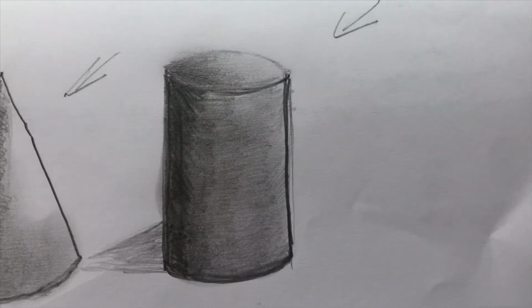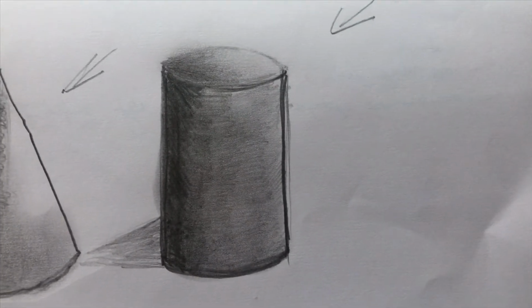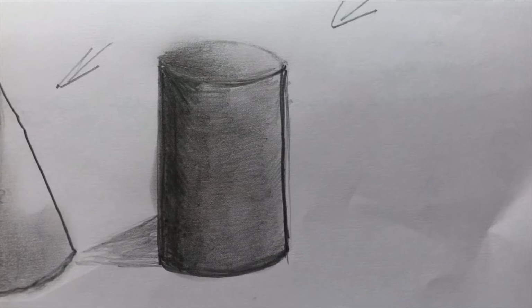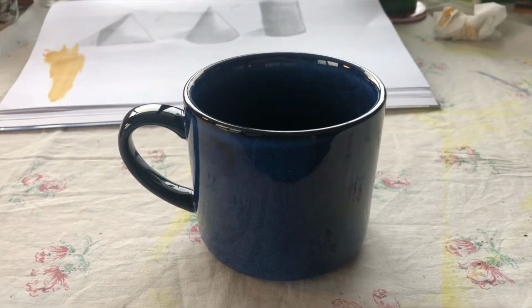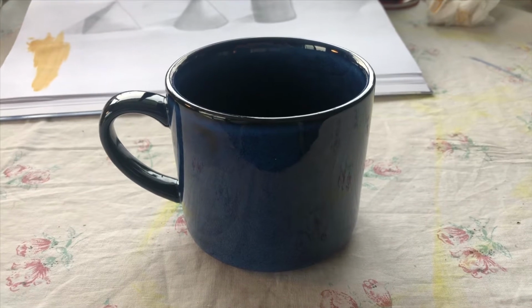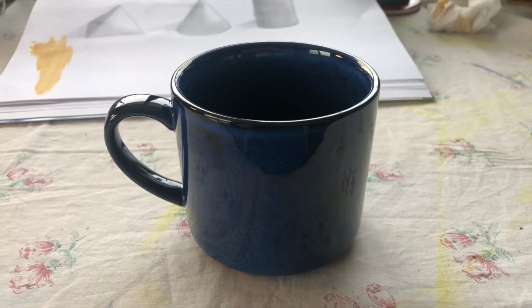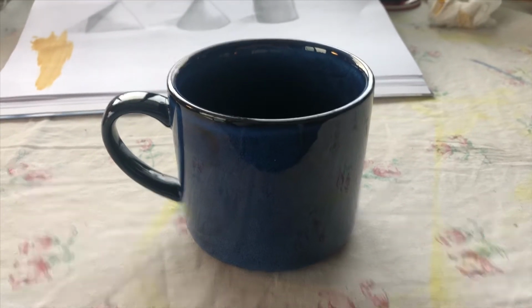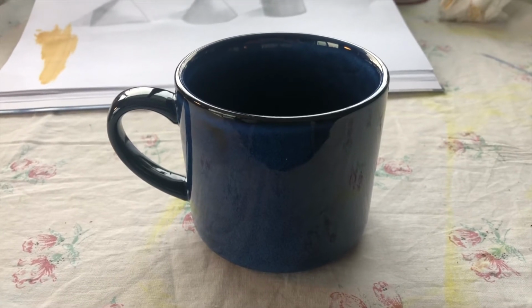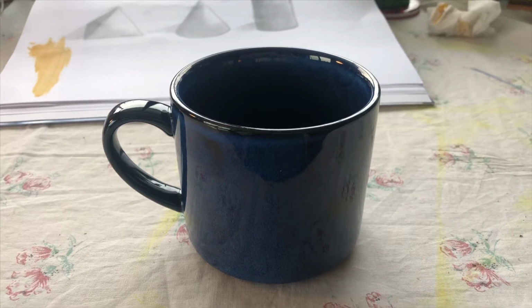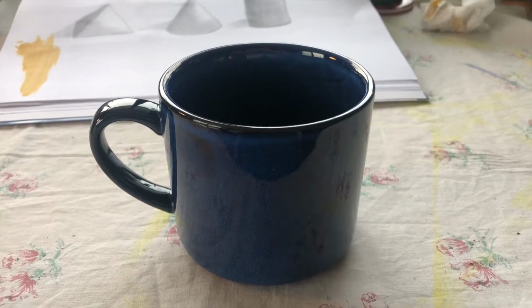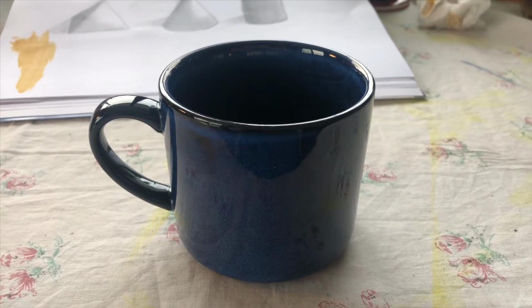Today we're going to concentrate on the shape of a cylinder, and we're going to use this shape in our painting. I've hunted around my house and I've found an item which has a cylinder shape, and I want you to do the same at your house. What can you find that has a cylinder shape? There's lots of items that you could choose from: bottles, tubes, etc. Today I'm choosing this coffee cup.